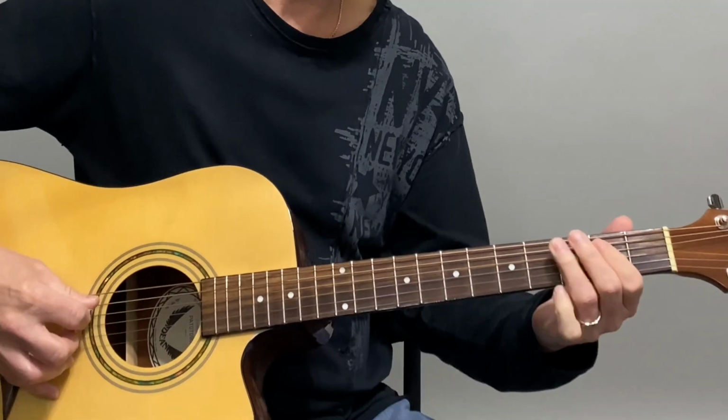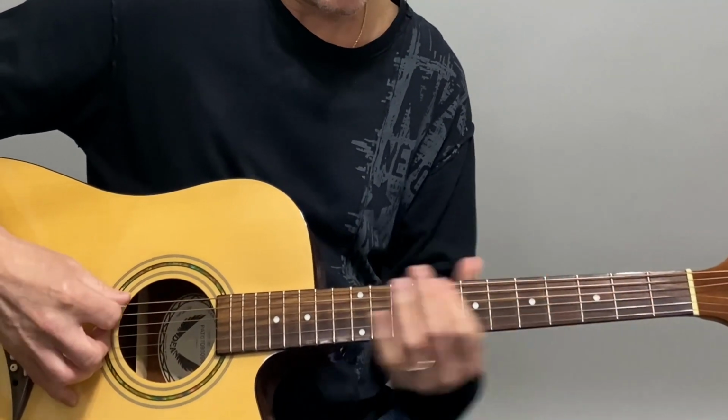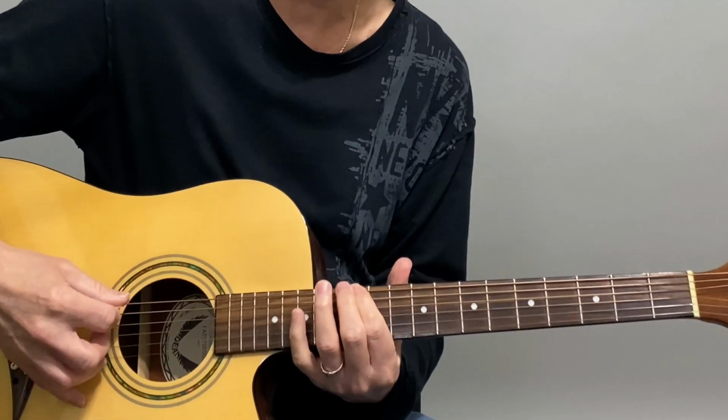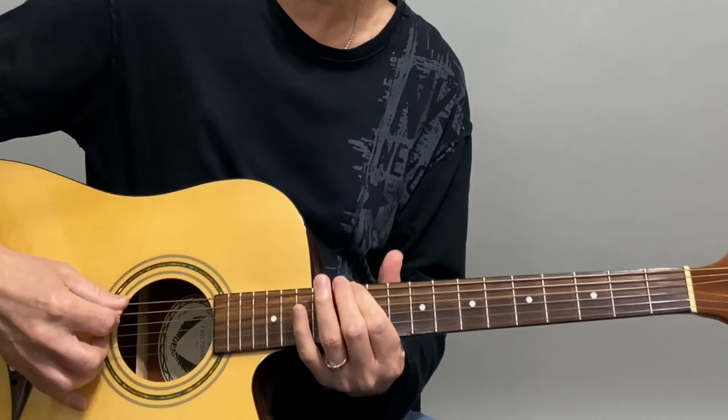Now if you notice, we know what this note here is, and we also know what that note is on the 12th fret because it's the same note, just an octave higher.